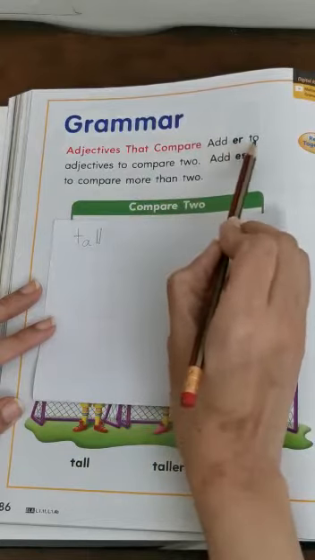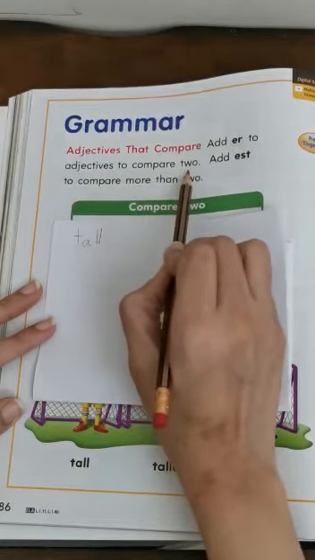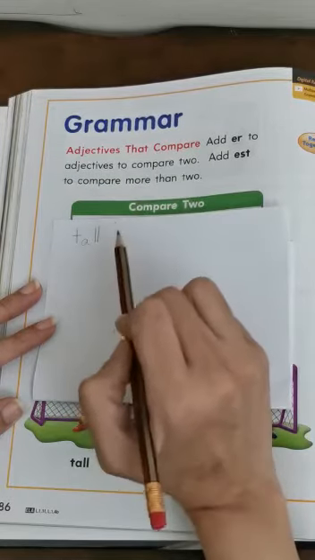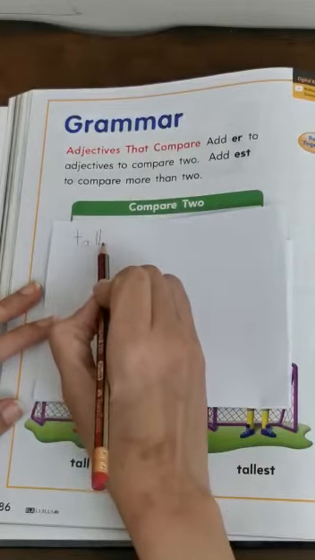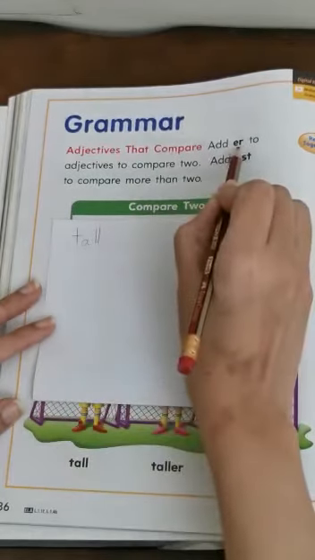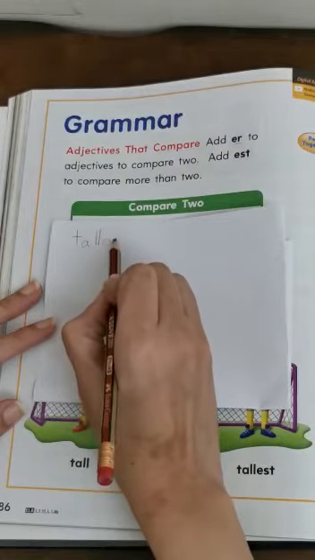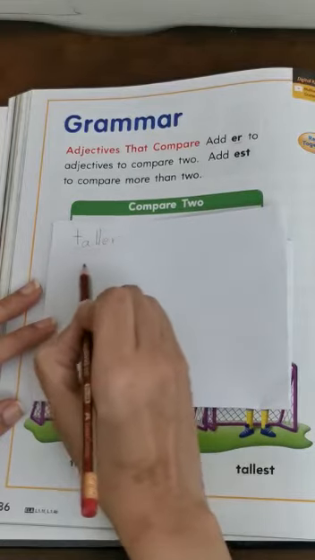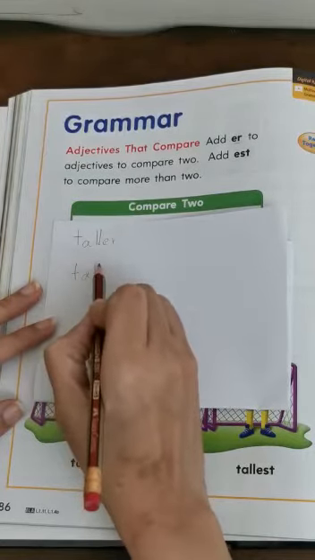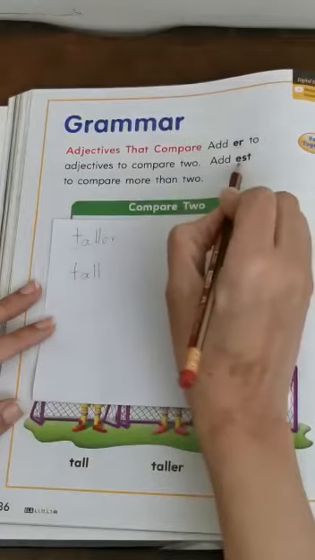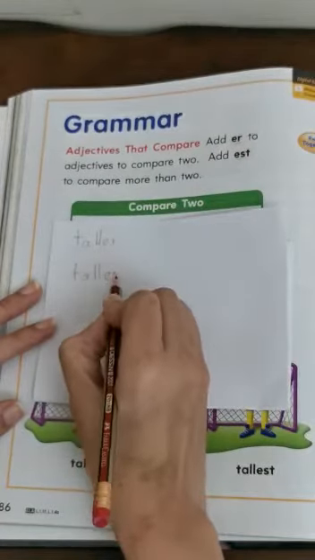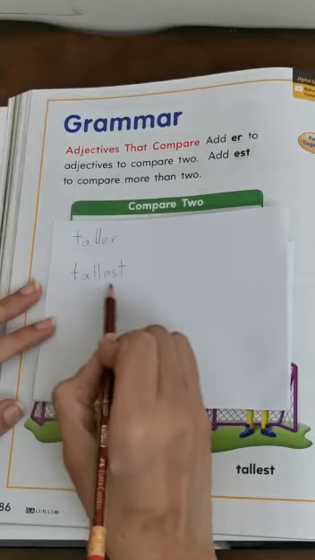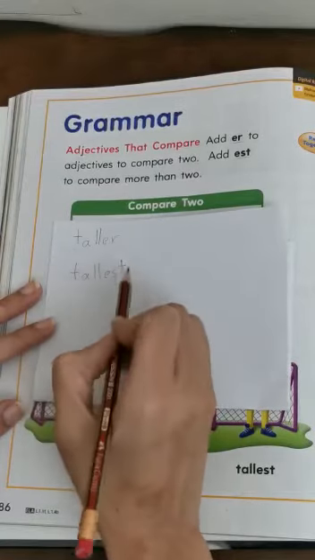Add er to adjectives to compare two. Add est to compare more than two. So, tall, I need to add er, so it will be taller. Or tall, and then I will add est, tallest, tallest.